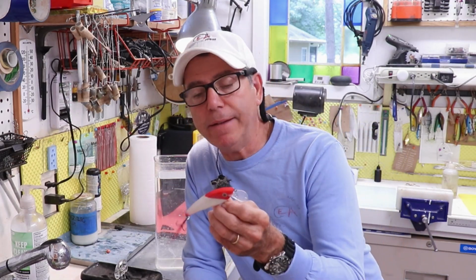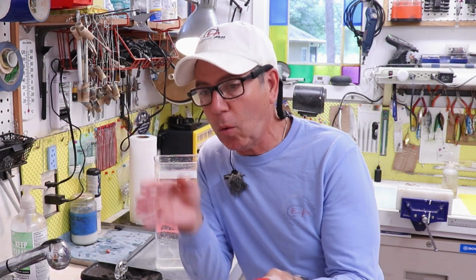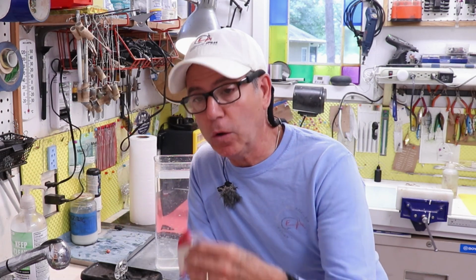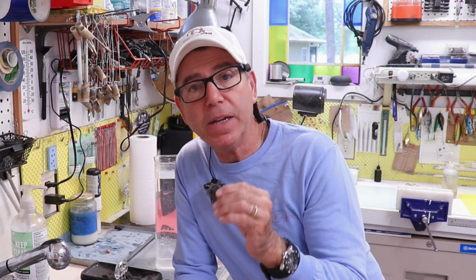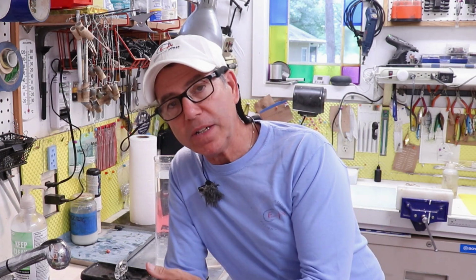Now that doesn't mean you can't weight and balance your lure to be perfectly horizontal or even to float head up. I actually designed a lure, and it took me a little while to make it, but it was a head up, kind of tail down kind of lure, and when you stop the lure at the bottom of its dive and let it go, it would come up and just swim upward just like you were cranking it.